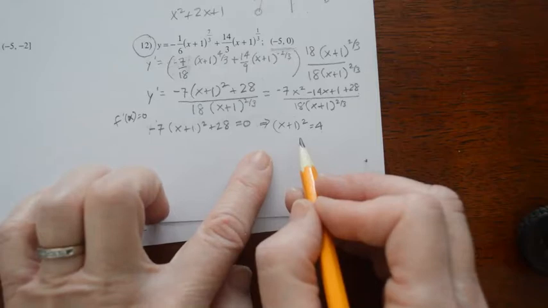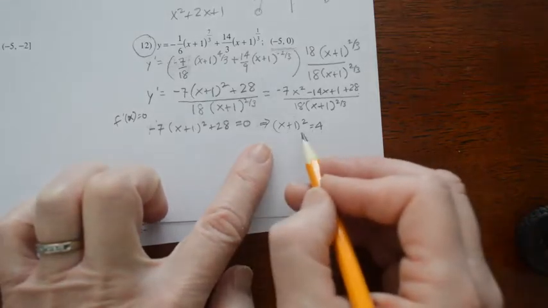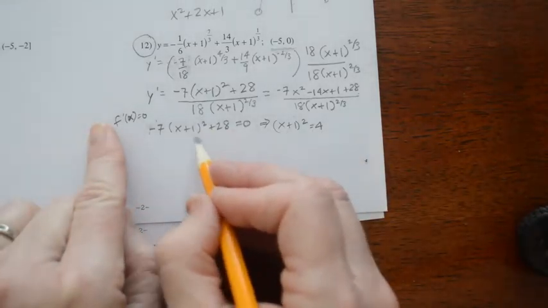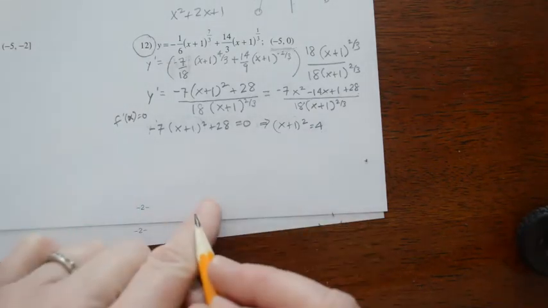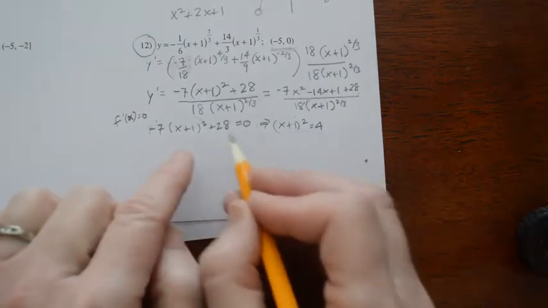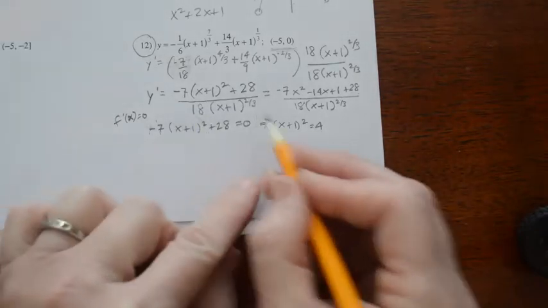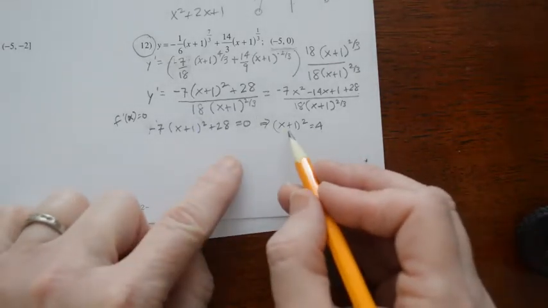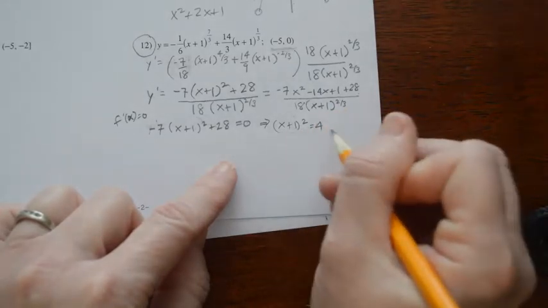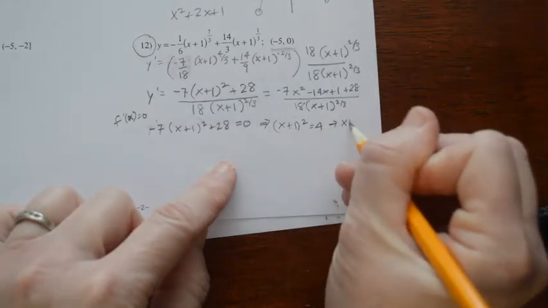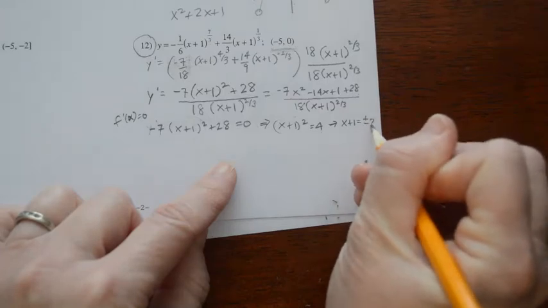I know we have a long time ago, but it's because this is a pure quadratic, because all of the things are lumped together in a squared form. So when we do that, we can just not multiply that out, move everything over and solve that way. All right, so if I take the square root of both sides, I end up with x plus 1 equals plus or minus 2.